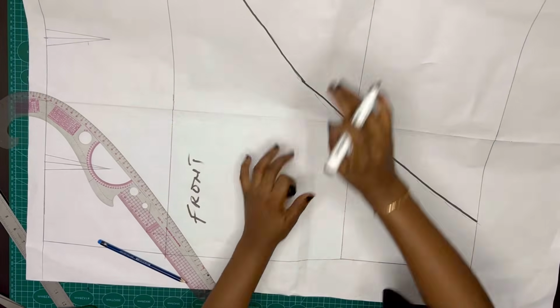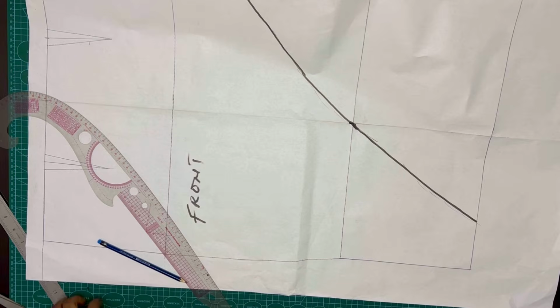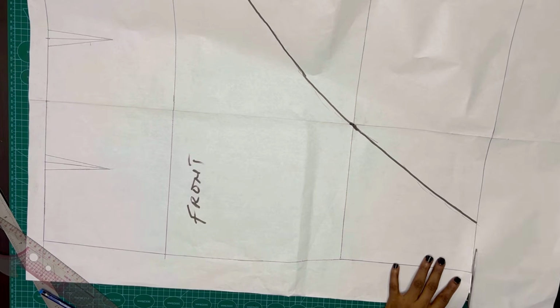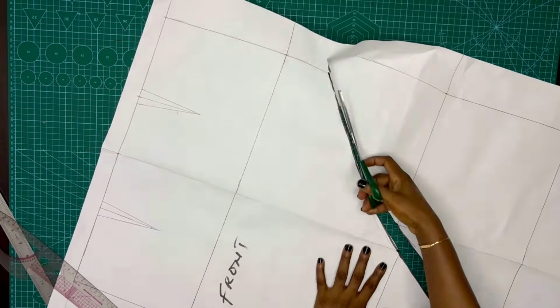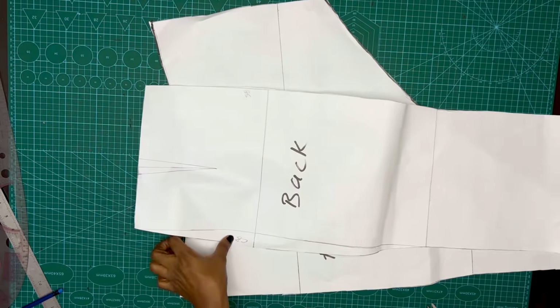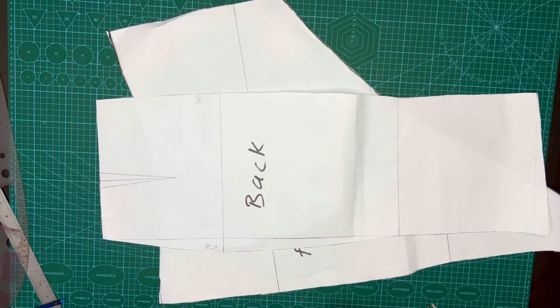After which I'm done doing this, what I need to do is just to trim out. I went ahead to cut out, which I did like so. I cut out the skirts, the front and the back. I did the back cutting, everything. I have the back also, so we're having our patterns like this.